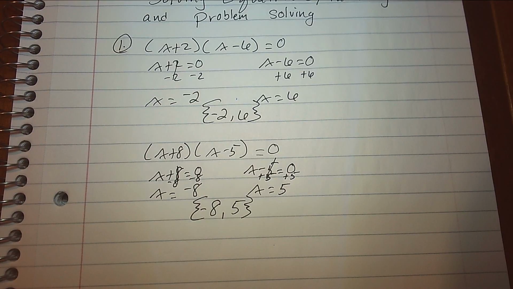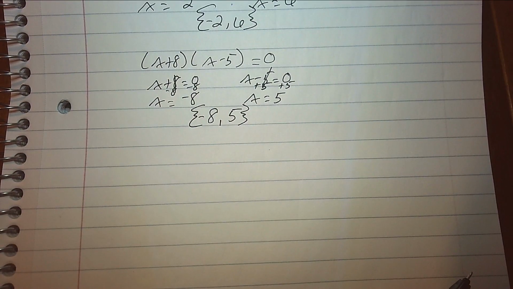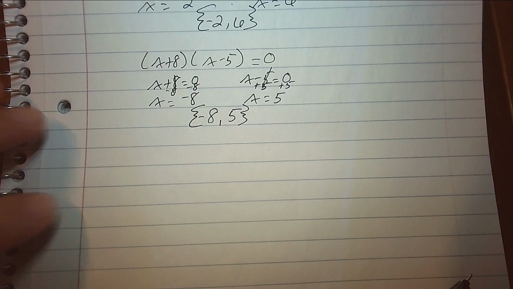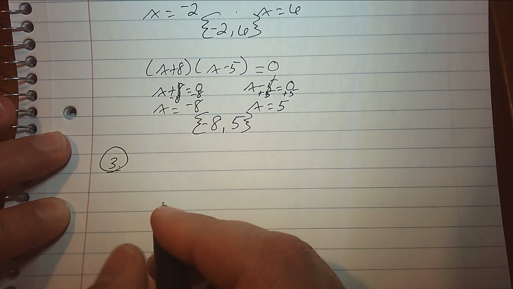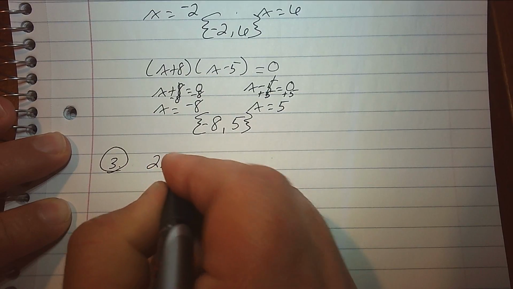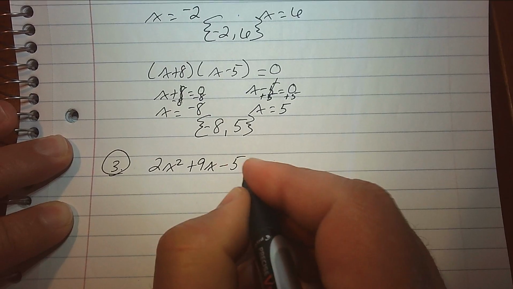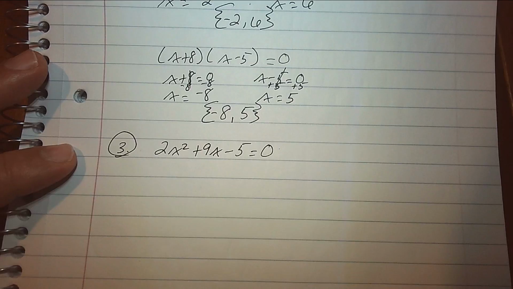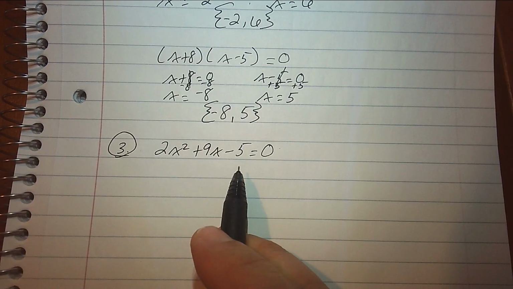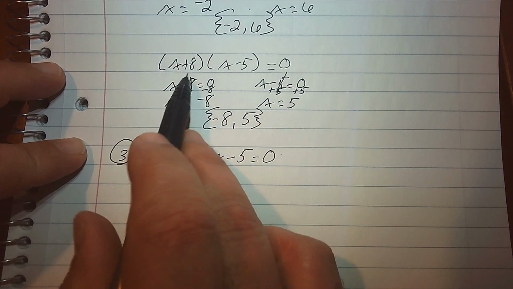Alright, so let's look at something a little bit more advanced. Let's start off with, and this is our third example, 2x squared plus 9x minus 5, and it all equals 0. So what we're going to have to do here first is factor this, so that we get the 2 answers like we have up here.